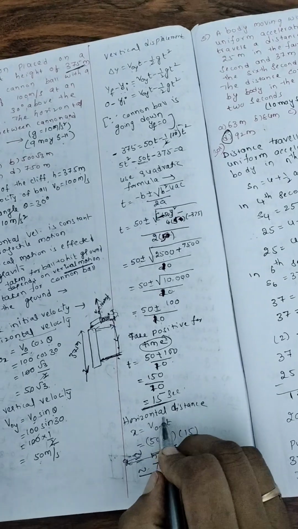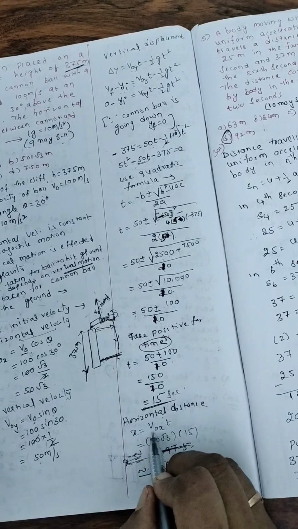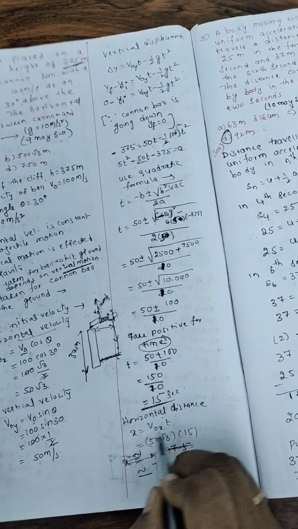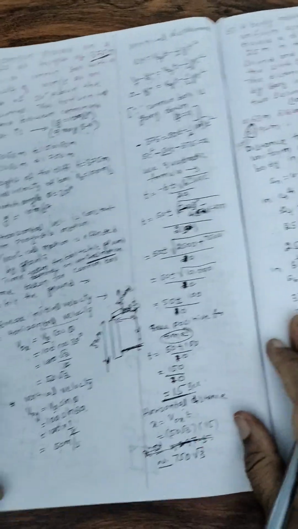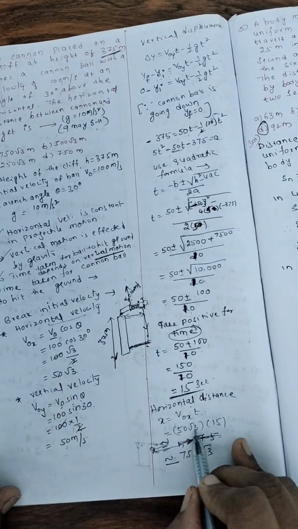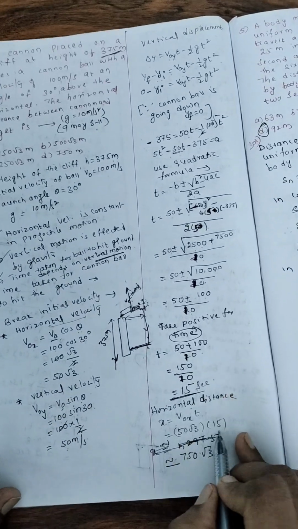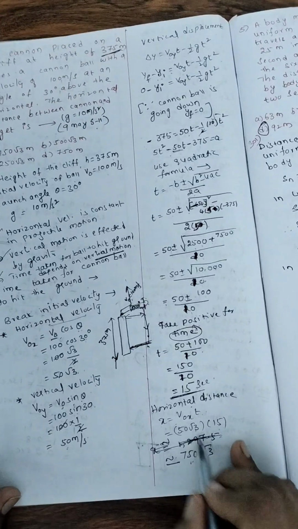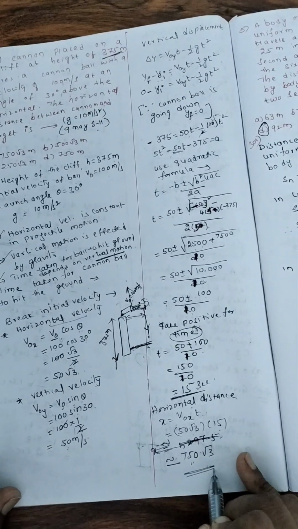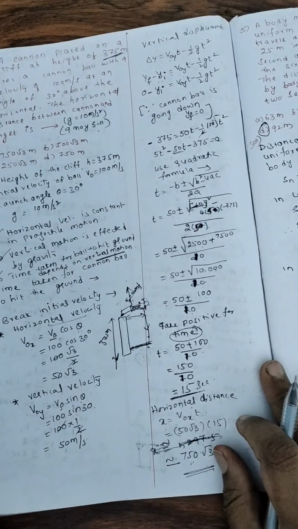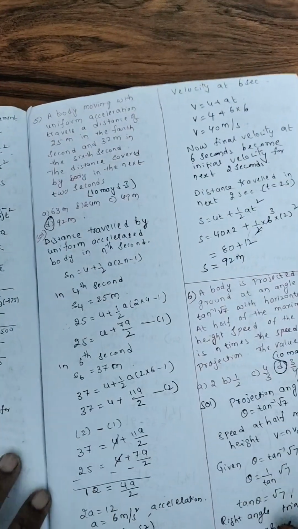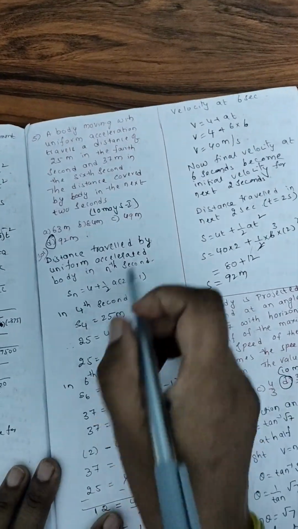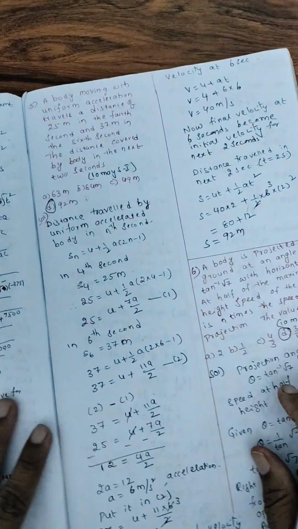Now the horizontal distance he asked, what is the formula? Horizontal velocity into time. Horizontal velocity, how much did we get? 50 root 3. 50 root 3 into time, how much did we get? 15. So we will get 50 into 15, 750 root 3 is the answer. Right? Now next, let us move on to the next question, asked on 10th May shift 1.